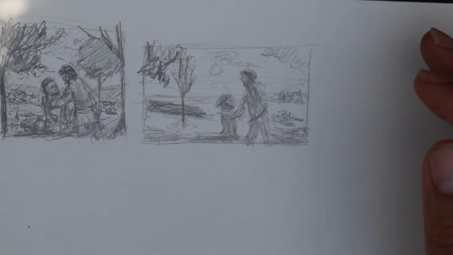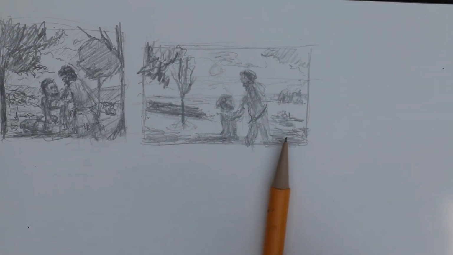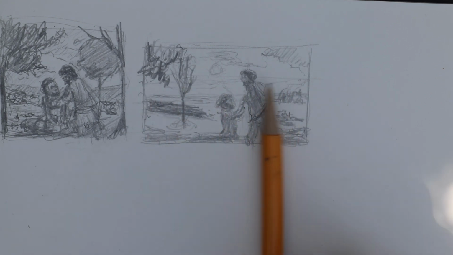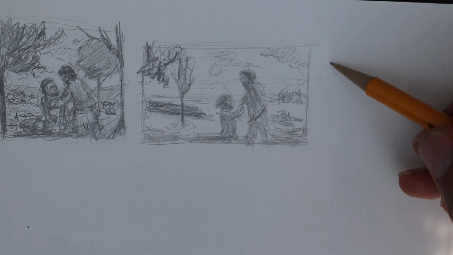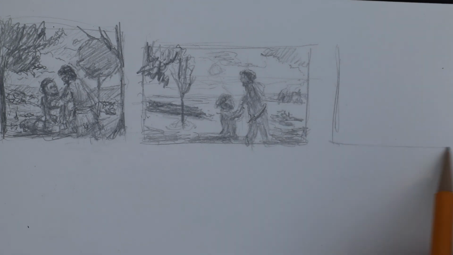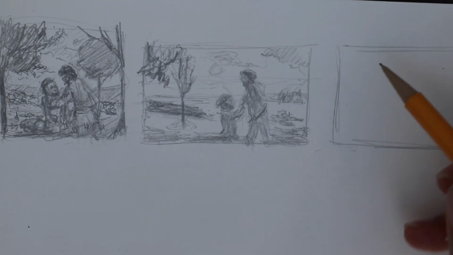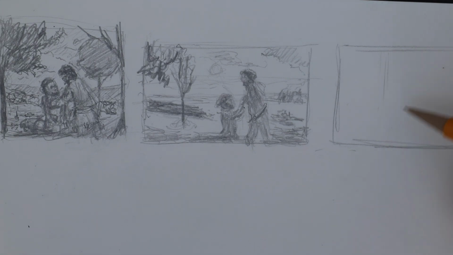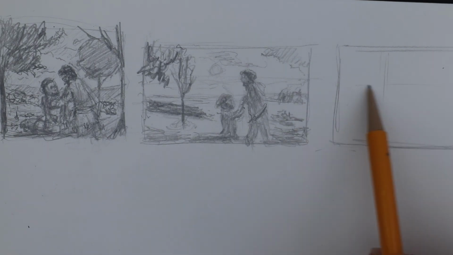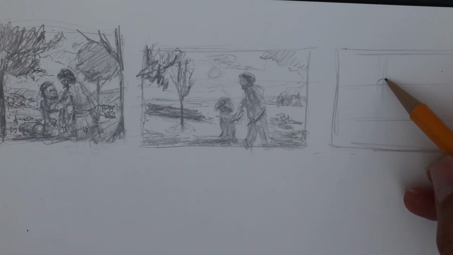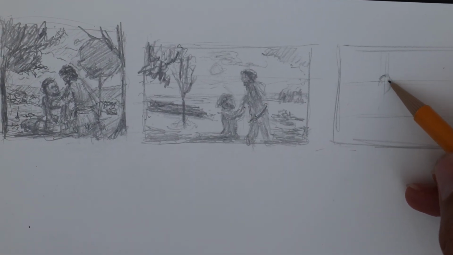Let's move on. Let's try a different variation. What if I turn them and put the characters on this other third? Let's try that. See what that looks like. So this is just like a place where I can kind of experiment with different ideas. So again, I'm going to put Odysseus' head this way.